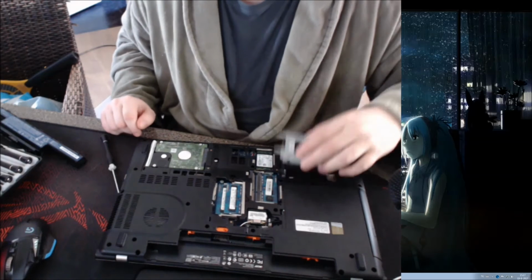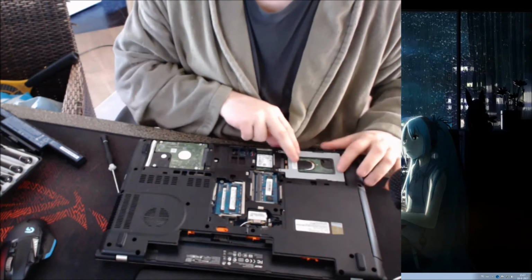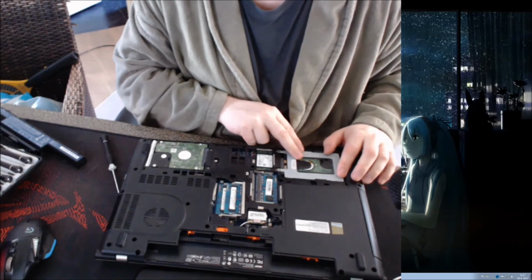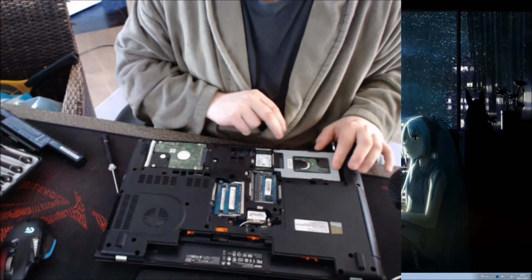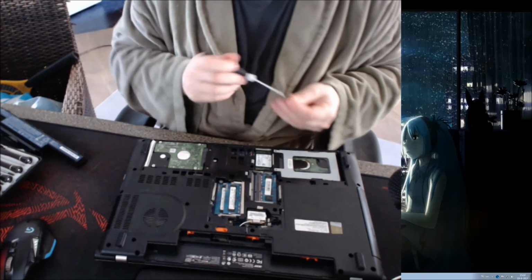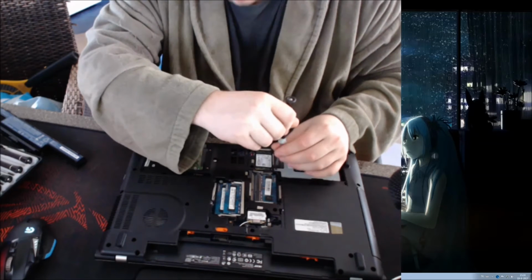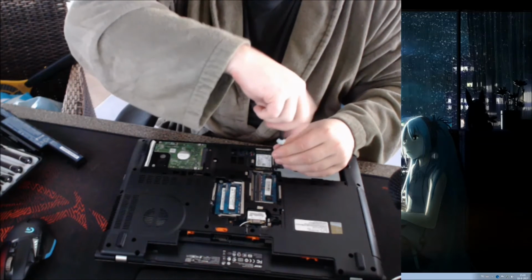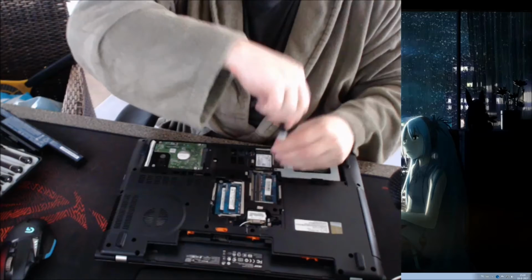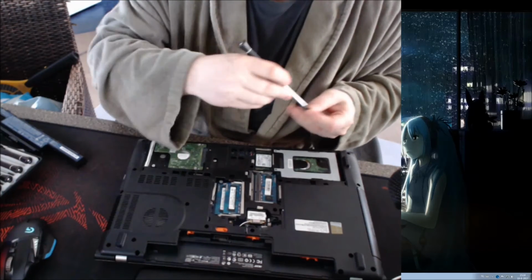Once you're done, you just do the same process backwards. Slide it in, no force required. Slide it, push a little, but don't overdo it. Then you put the screws back again. Be very gentle that you don't drop the screws. And make sure that you're using the proper screwdriver.